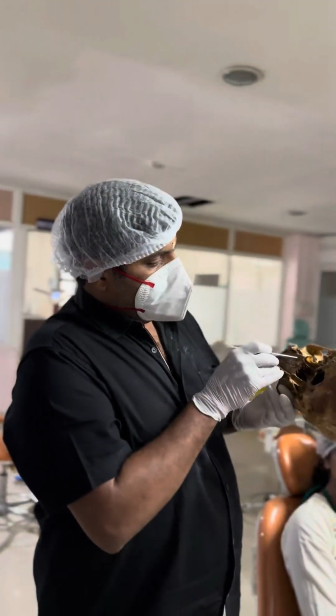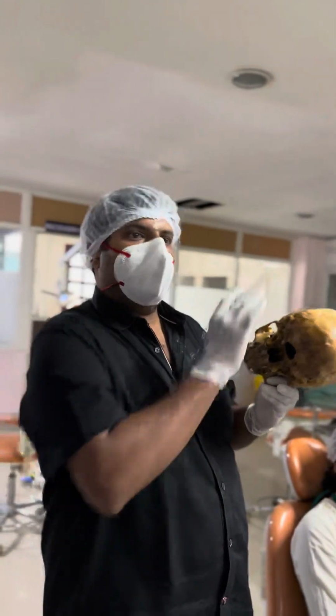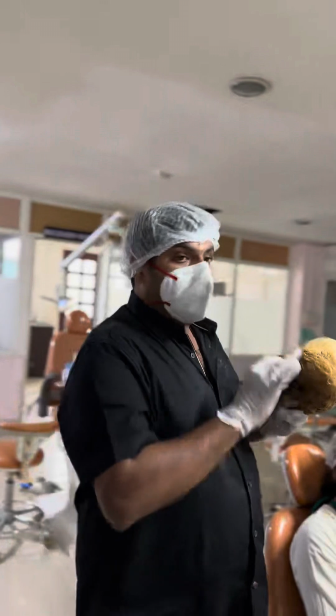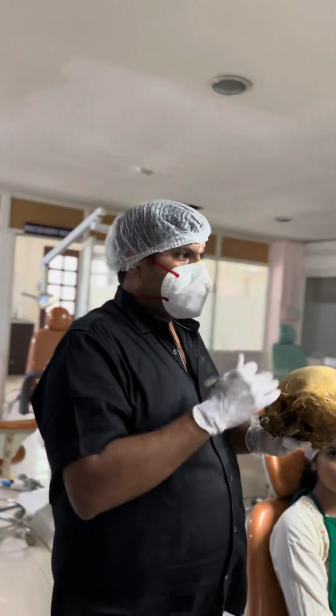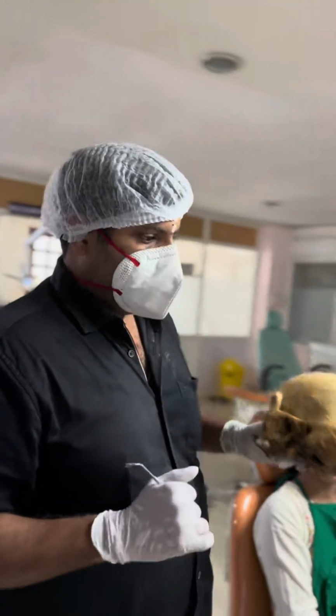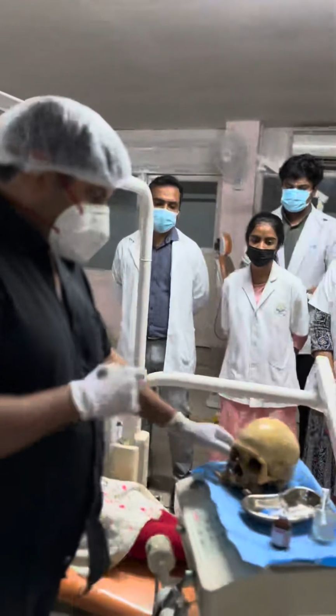One more technique is from the greater palatal foramen, you can go straight upwards, where again it goes and blocks the complete maxillary nerve. This is what I said was the posterior superior, and the complete maxillary nerve block is going to take place in that. So these are the nerve blocks. This I'll just demonstrate on the patient.